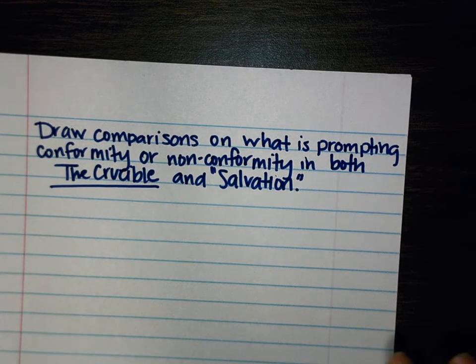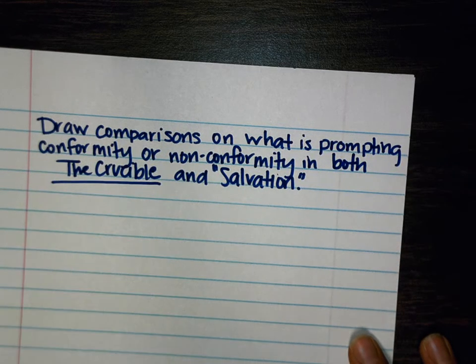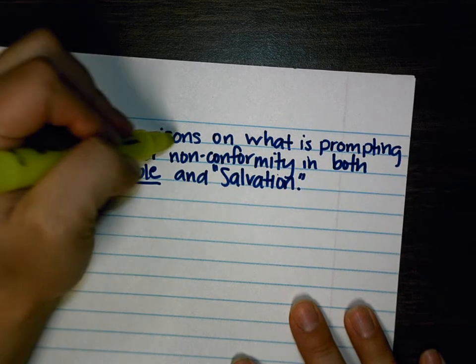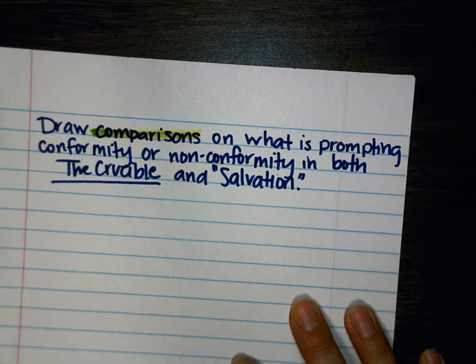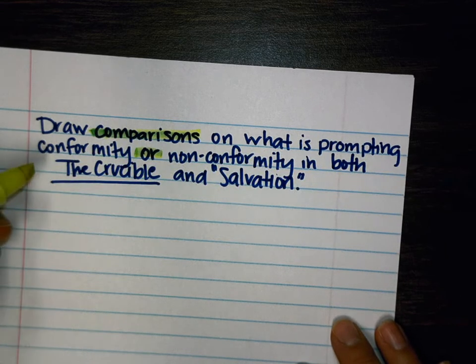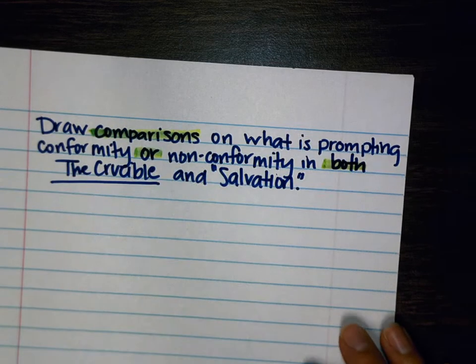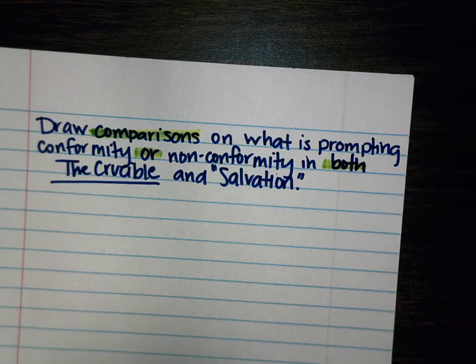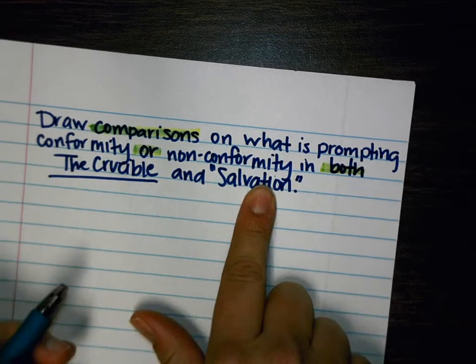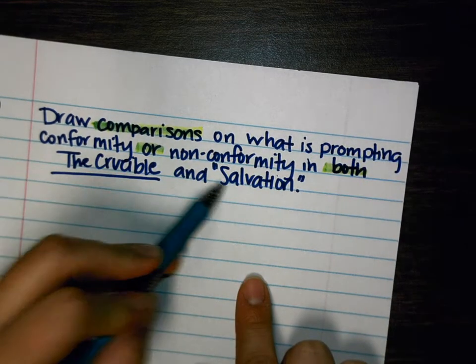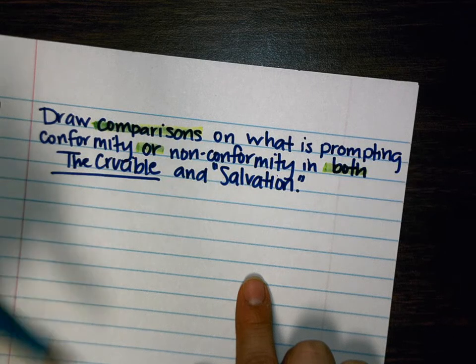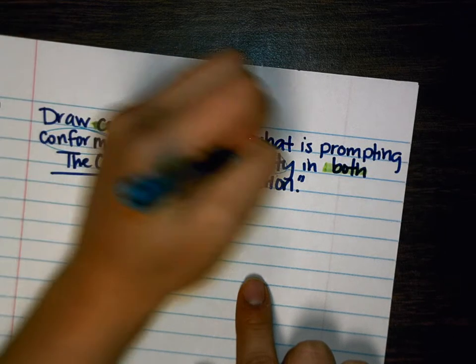So the first thing that we need to do in order to successfully answer this is break apart this prompt and understand what it means and what it's asking us to do before we can even go forward. So we have to draw comparisons, which means similarities, on what is prompting conformity or nonconformity. So either one of those in both The Crucible and "Salvation." These two things are what we're comparing, and that means we have to find a similarity, and we have to talk about either conformity or nonconformity.